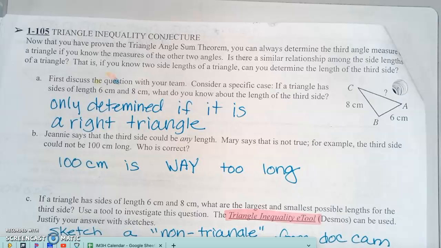Okay, so this particular triangle, on the right, you have a side with 6 centimeters, and you have a side of 8 centimeters. How can you get the measure of that third side? There's one specific way you could get it. It's a very specific case. Yes? If it's a right triangle, you can use a theorem.